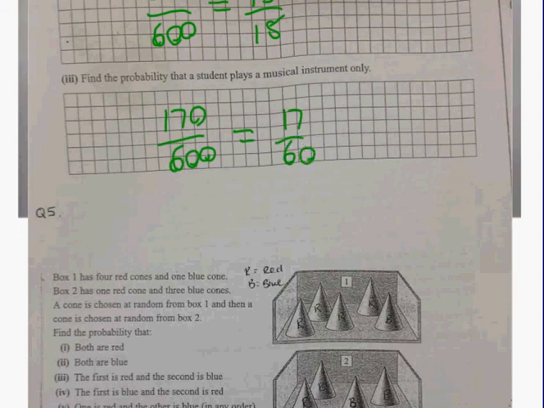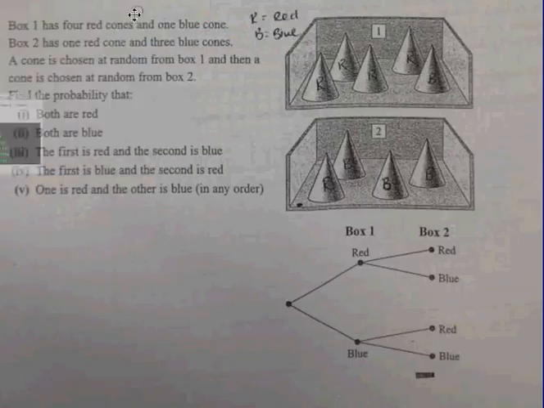Now, the next, yes, Sean. How come it's on 200? Once again, every section goes for 5. Each question goes for 5. Unfortunately, nothing for the diagram itself.